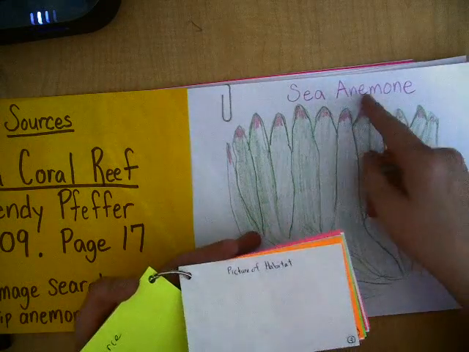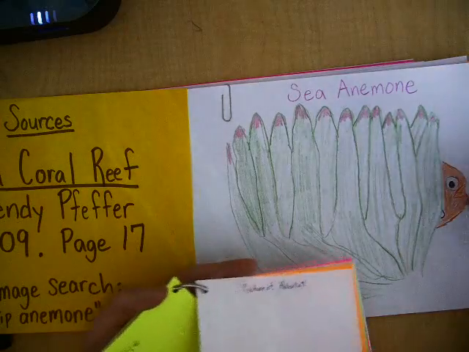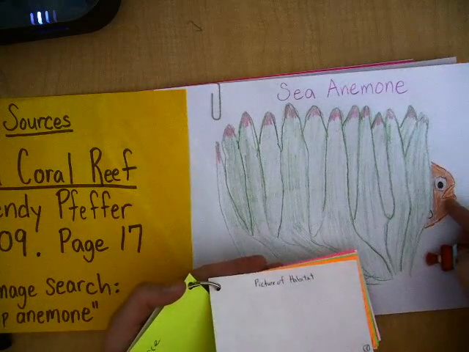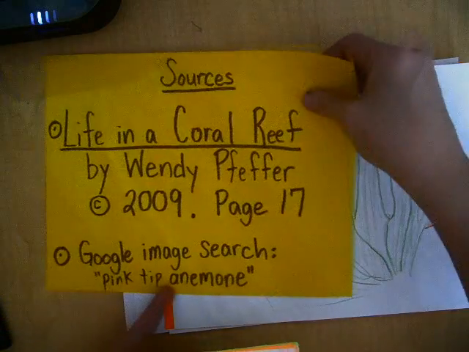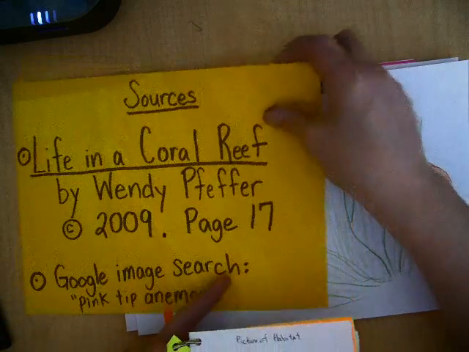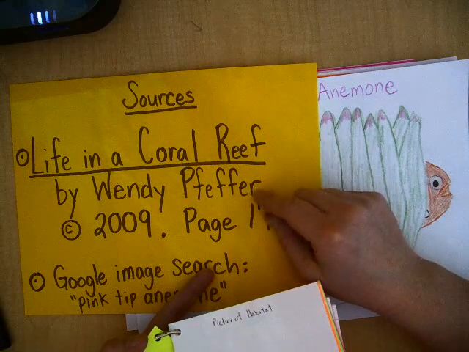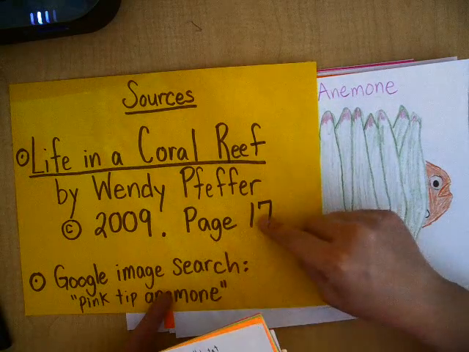Clownfish live in sea anemones, and so I just drew a little picture of my clownfish poking out of the sea anemone. And where I got that was from a book, okay, Life in a Coral Reef by Wendy Pfeffer, 2009, and the page number.